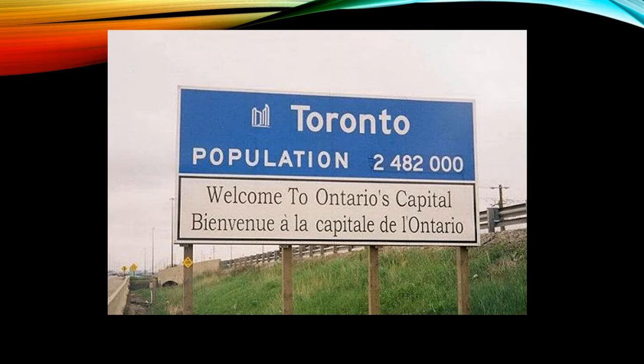Then we've got Toronto, 2,482,000 people. Now, as we're looking at this, the big question is, do you think that in Toronto there is exactly 2,482,000, or do you think it's just kind of close to that? And that's the big thing with significant figures.